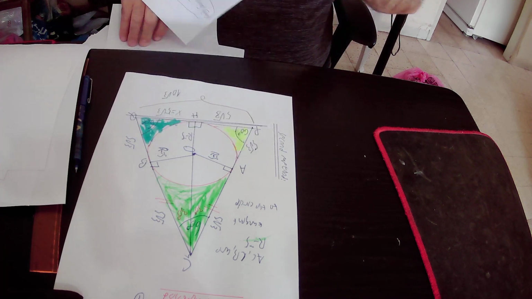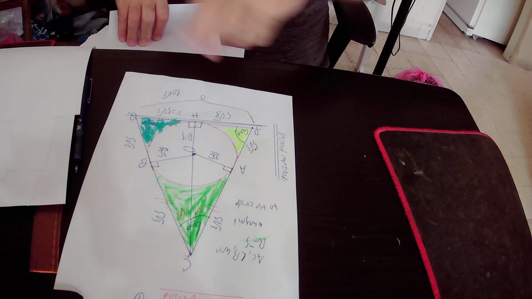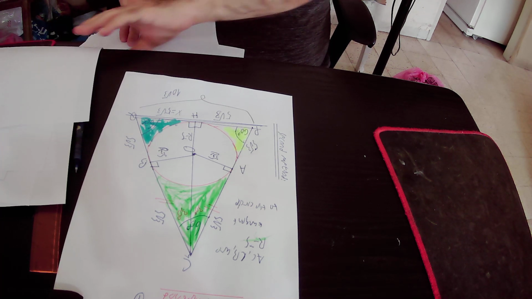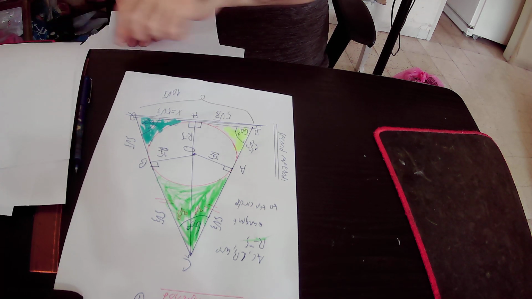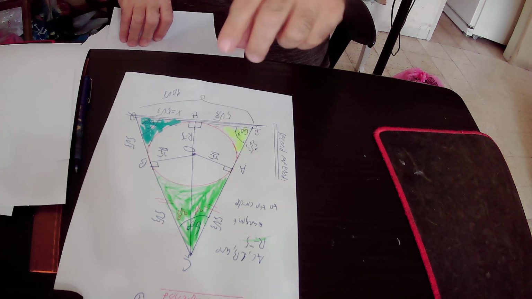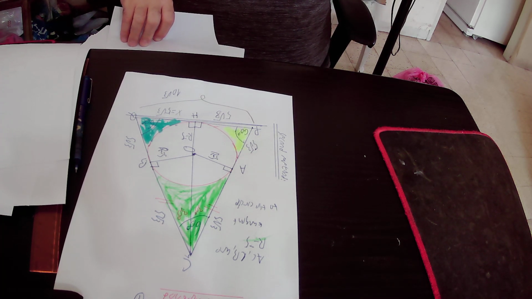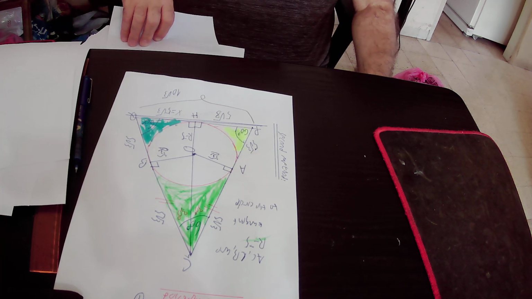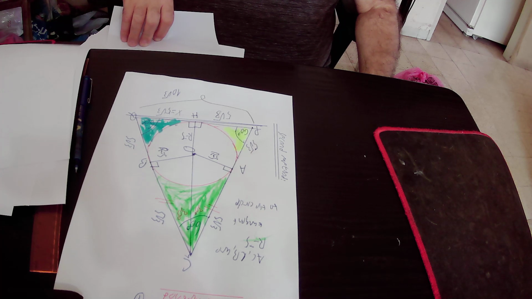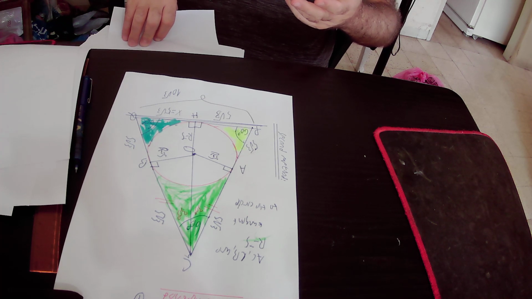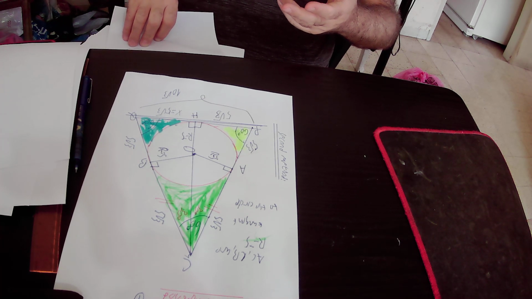But as you can see from the drawing, those three shapes are identical and they have exactly the same sides, and the angle between those two sides are equal. So because they are identical, they also have the same areas. So if we divide the total sum of the areas of the three shapes by 3, we will get the area of one shape.